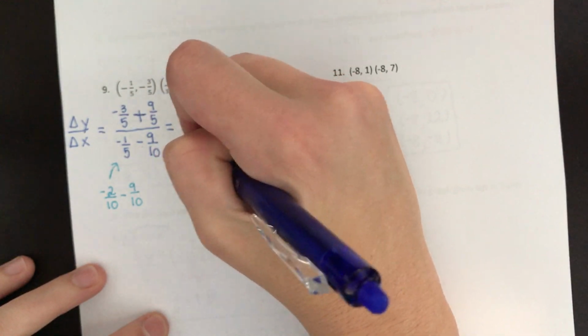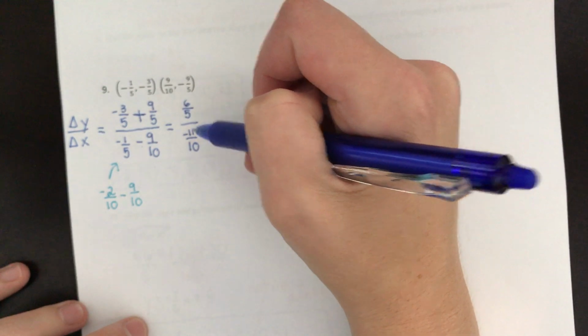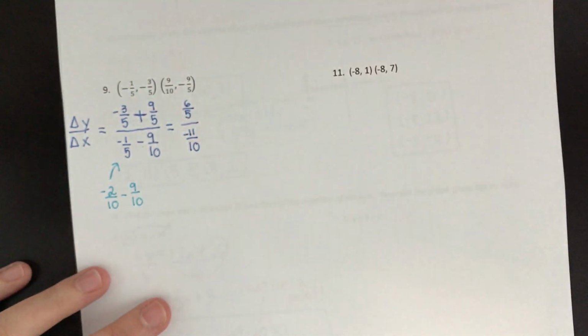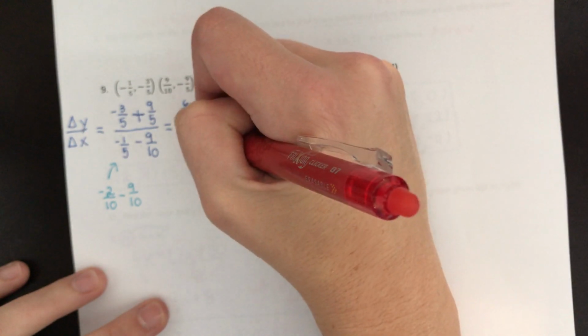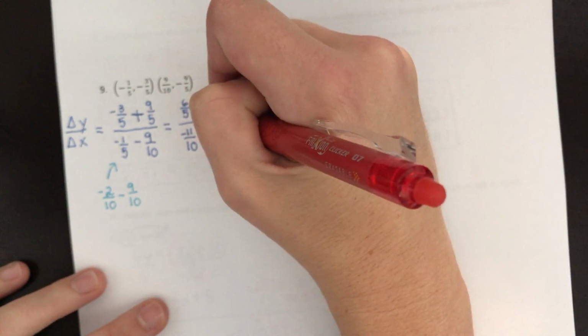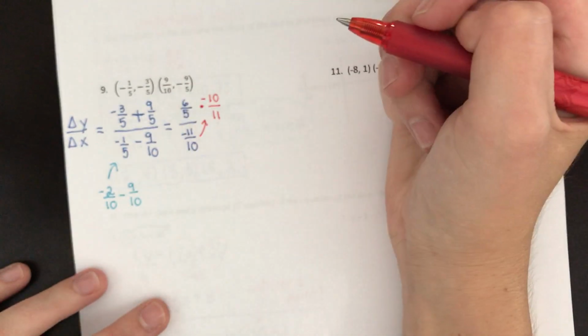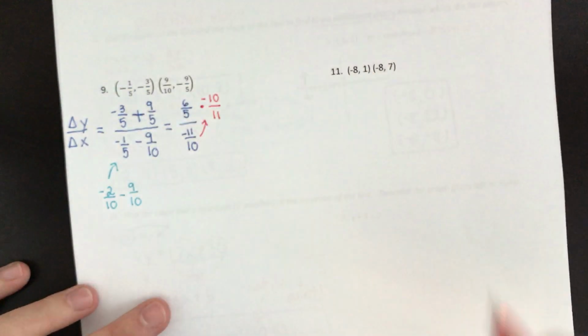Okay, and then another fraction rule: when you have a fraction divided by a fraction, you keep it, change it, flip it. So keep the first, change the division to multiplication, bring this guy up but flip it. So 10 over 11, and I always like to keep the negative on top. So I flipped it, but I always keep the negative on top.